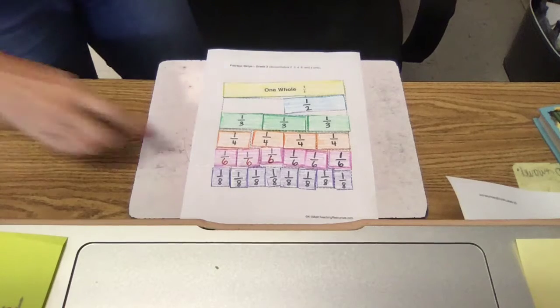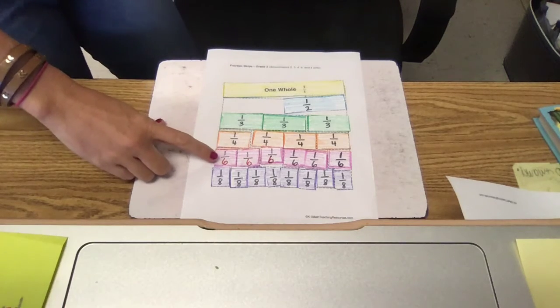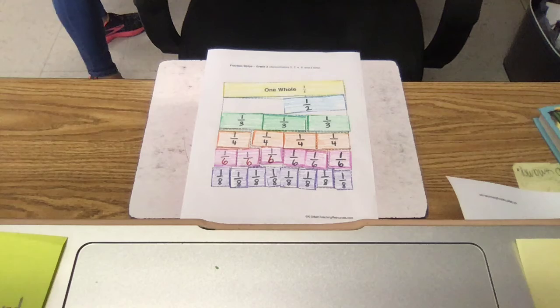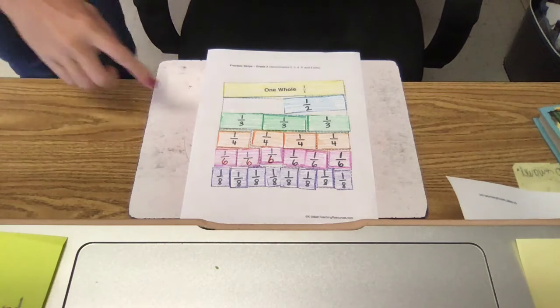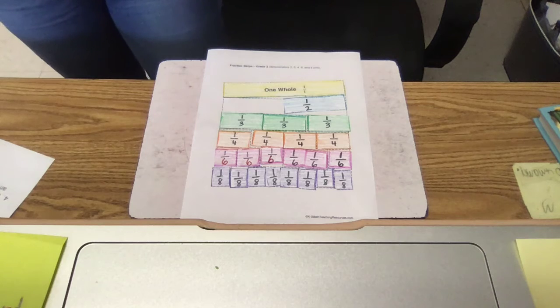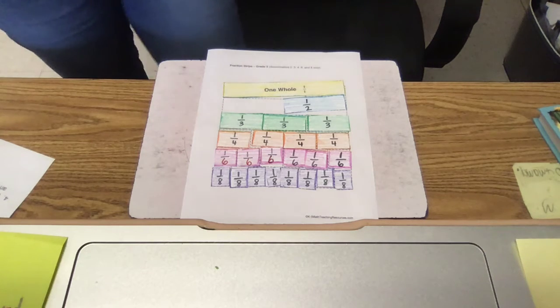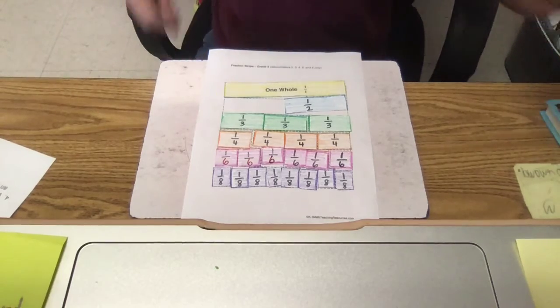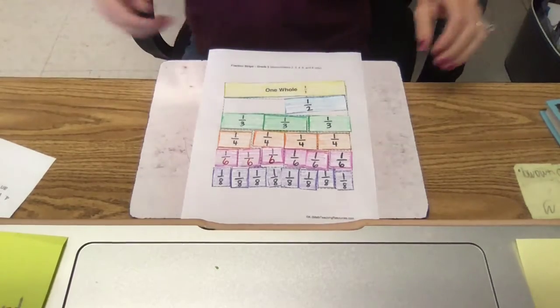Just like here, this is one thing divided into 6 parts. That's what 6ths are. Okay, we also have our 4ths, and that's one thing split into 4 parts.